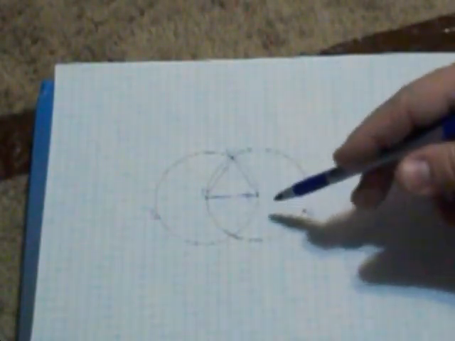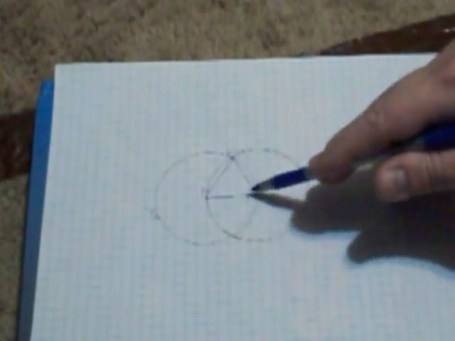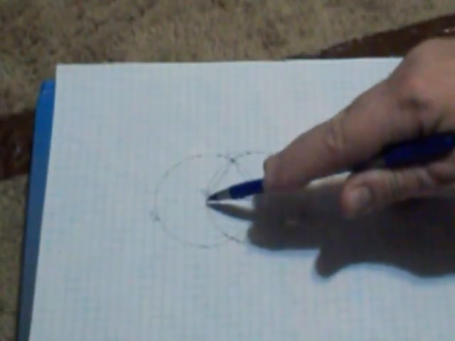Okay? Therefore, each of the straight lines CA and CB are equal in length to AB. This is the same length as this, so this is the same length as this. This is truly an equilateral triangle, and now you can see why.